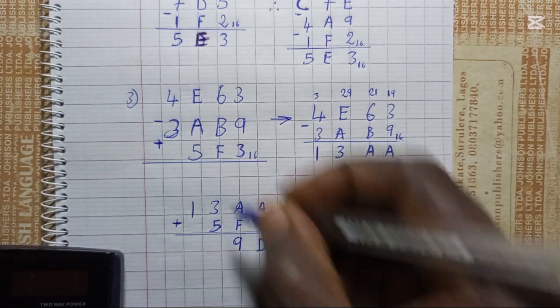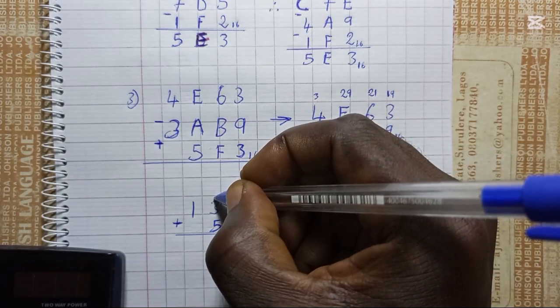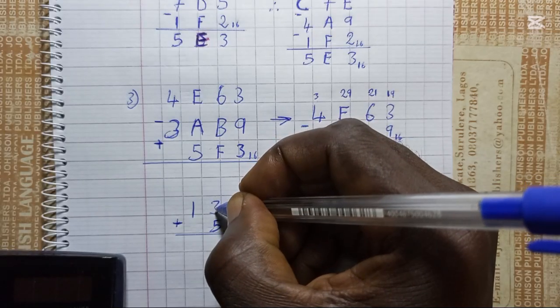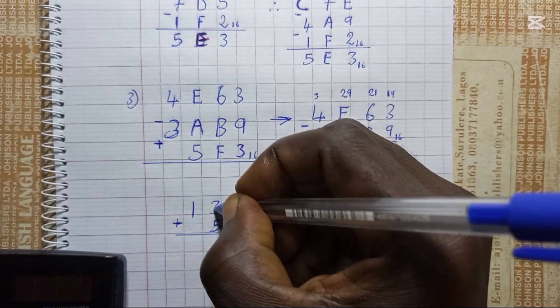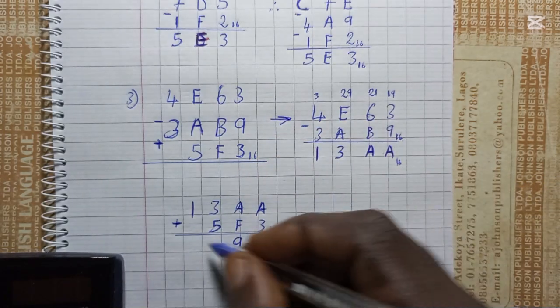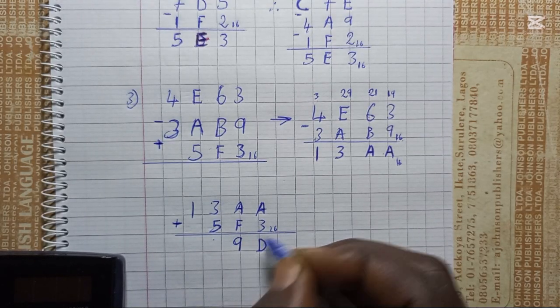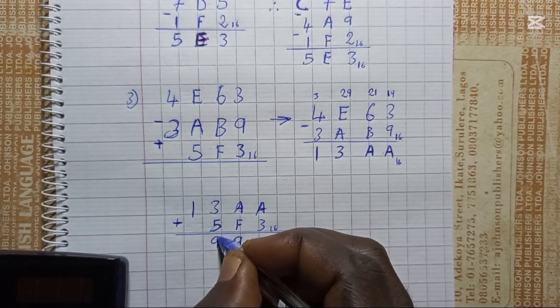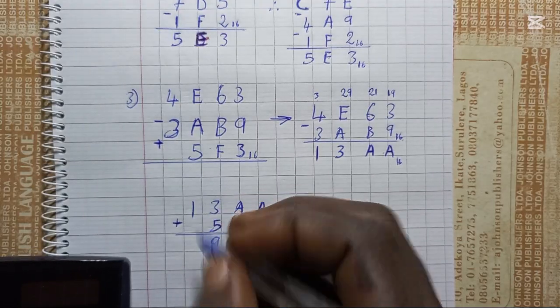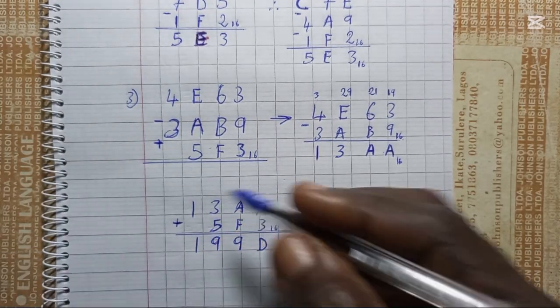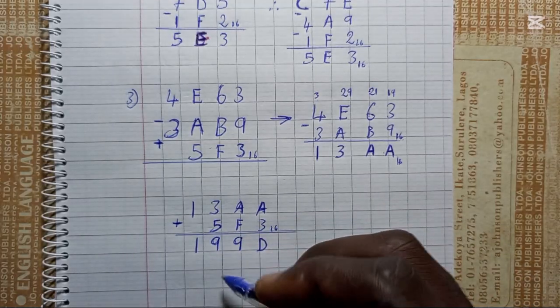And then that 1, I'll bring it here. The number of times I got 16 in 25 is 1. So that one, I'm going to add it to this 3, which is 4. 4 plus 5 is 9. We can write 9 directly because it is less than the base number we are working with. So I'll go ahead and write 9. And then finally we have 1 here. So put down the 1. So this is the final answer.